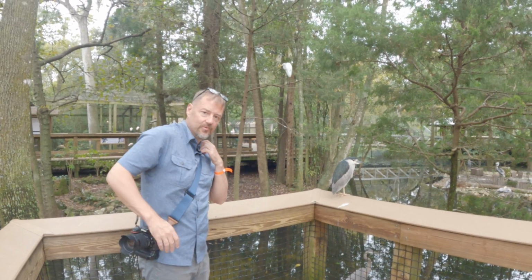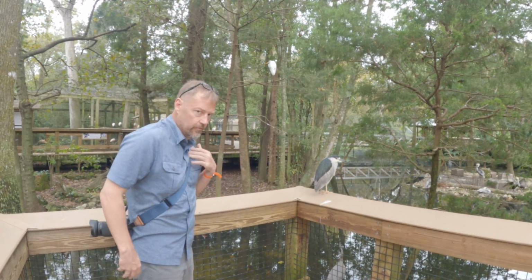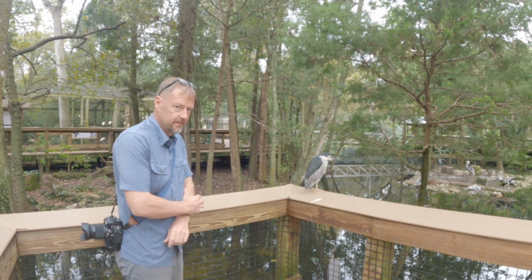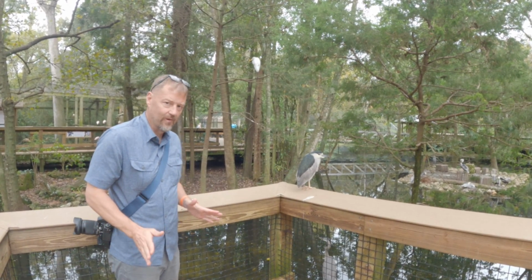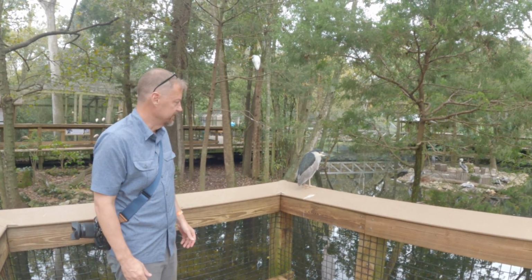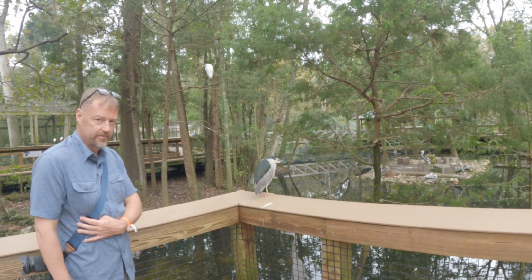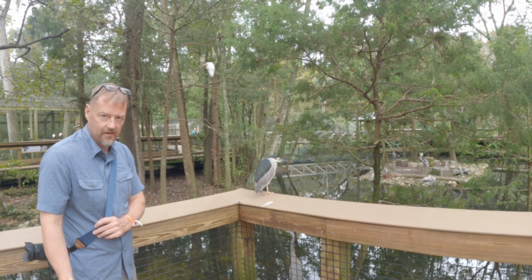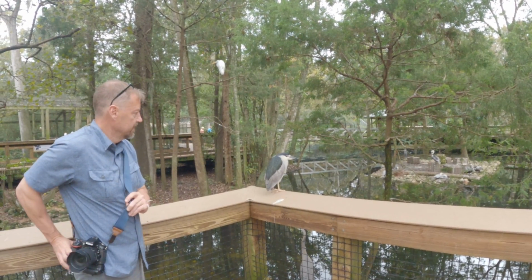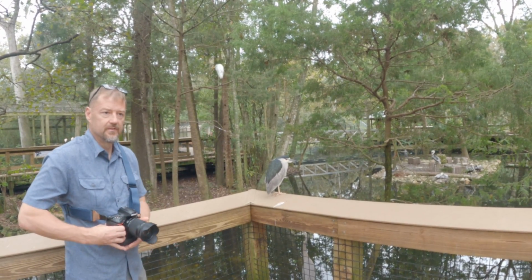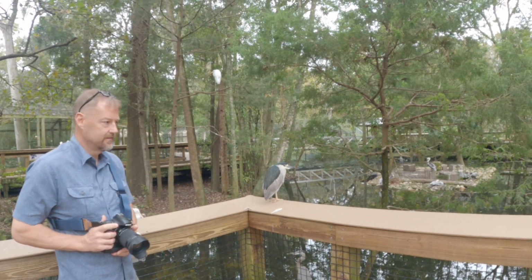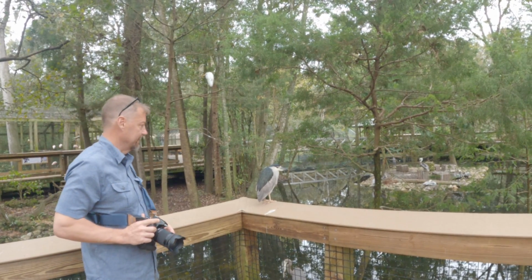Okay guys, this is rule number 843.7. So shooting wildlife in a zoo is pretty much cheating, but it does allow you to get close to the birds or other animals, and gives you opportunity to get a good animal portrait. So let's see how this fella here reacts to me.